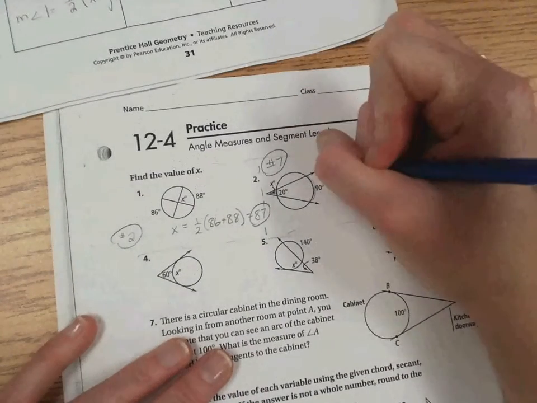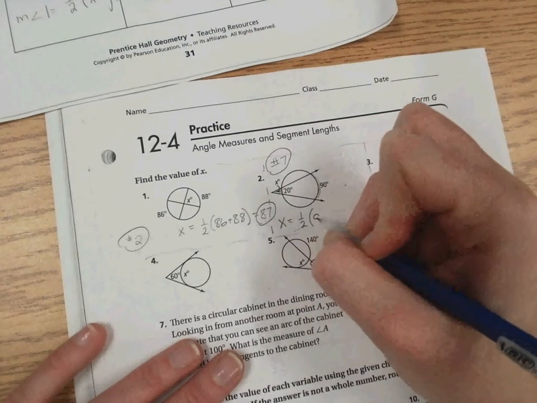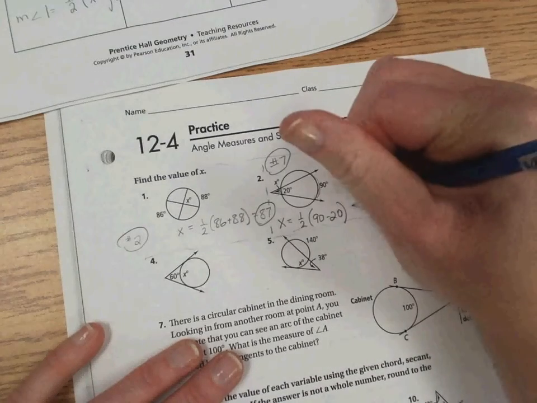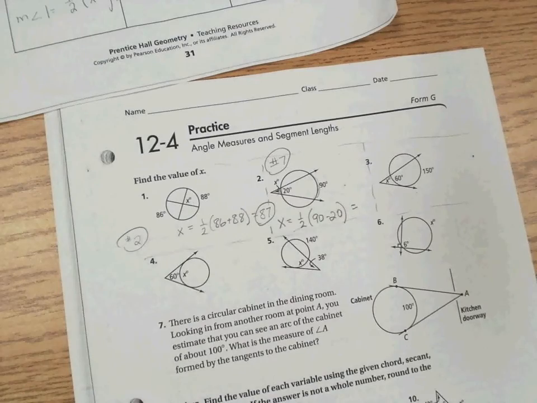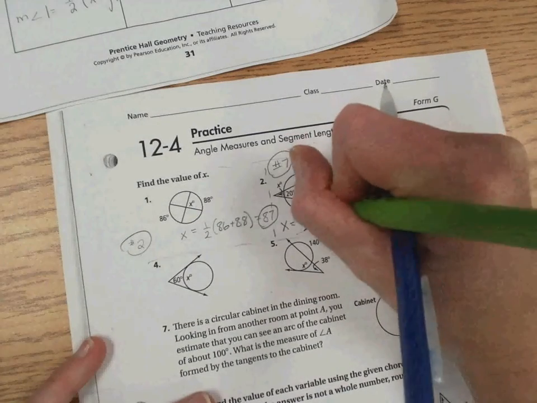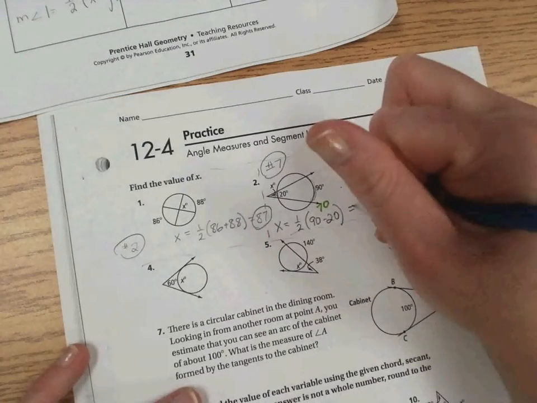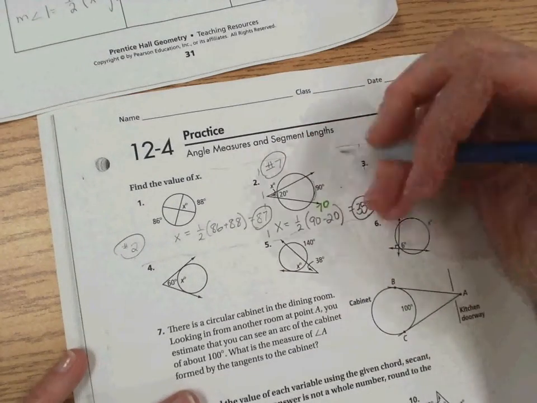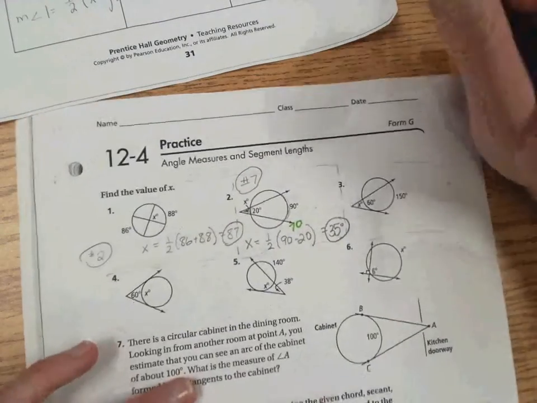So to find x, 1/2 times 90 minus 20. 90 minus 20 is 70. A lot of this math you can do in your head without getting out your calculator. Half of 70 is 35. So 35 degrees. And we go back and ask, does that make sense? Does that look about like a 35-degree angle?